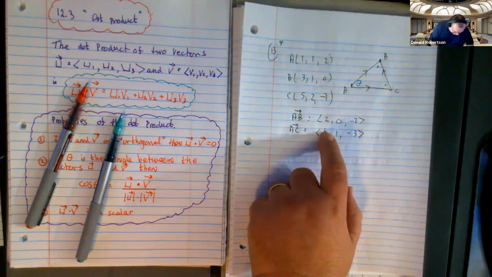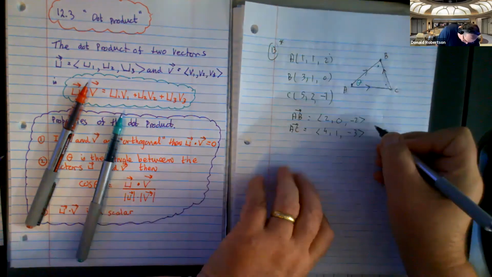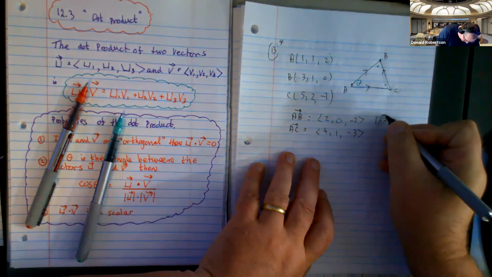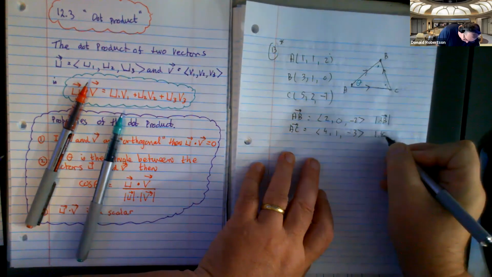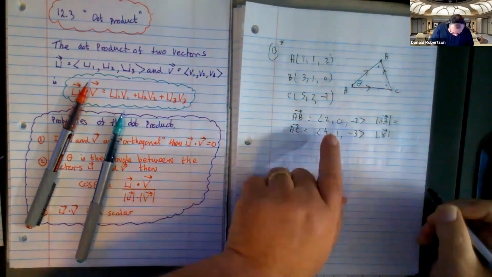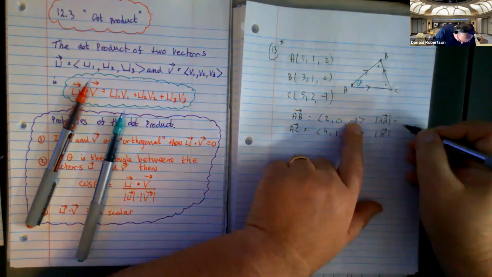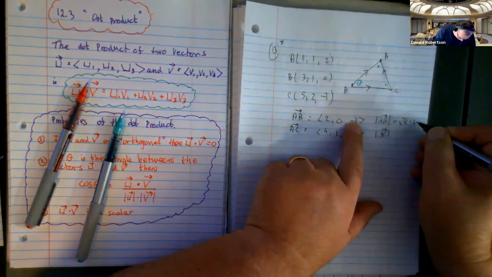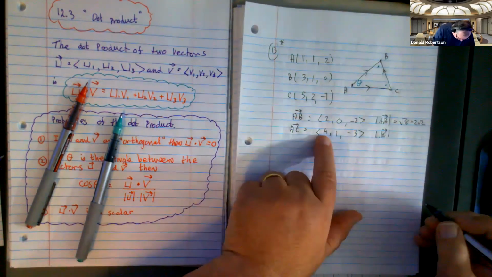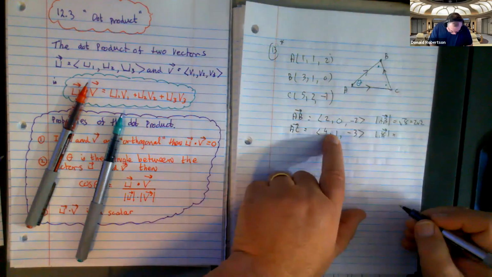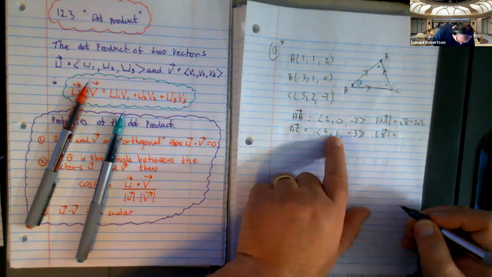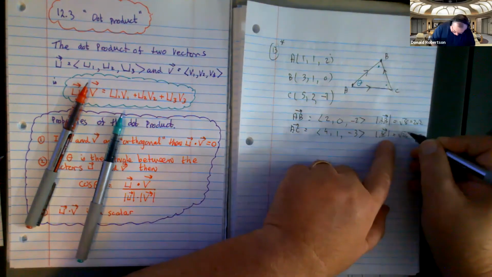Right. So I want to find their magnitude. So 2, nothing, and 2 gets you the square root of 8, which becomes 2√2. And this one becomes 16, 1, and 9. So that's a square root of 26, which I don't think I can do anything with.